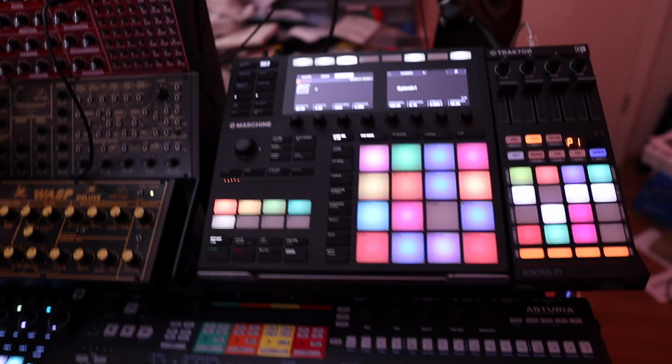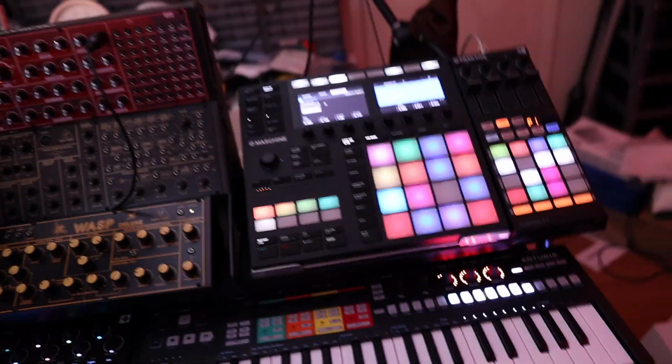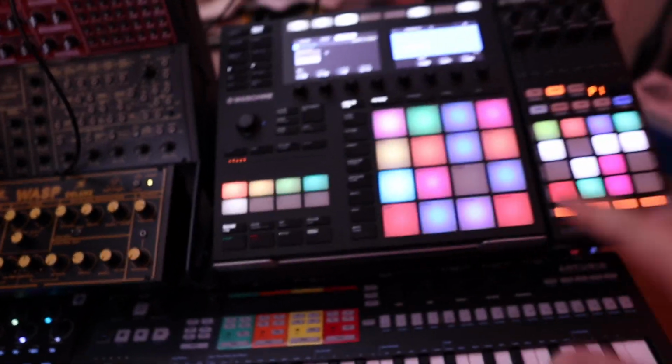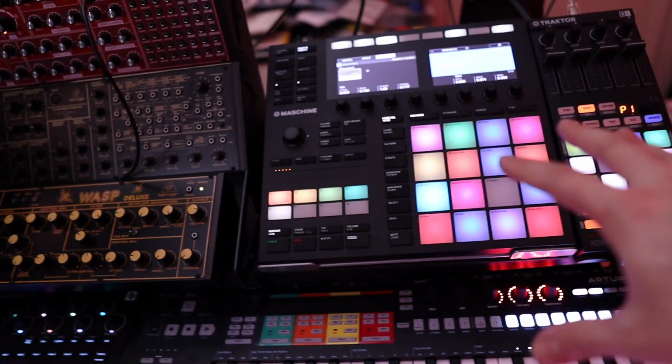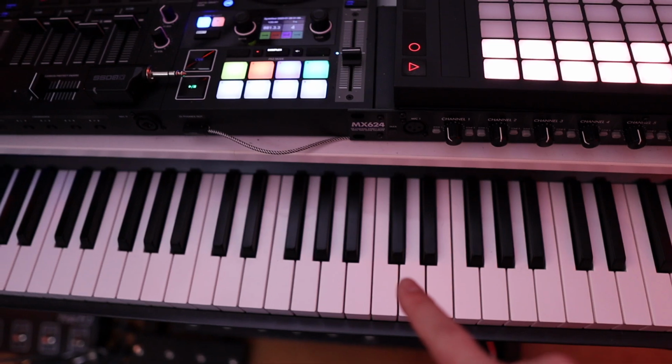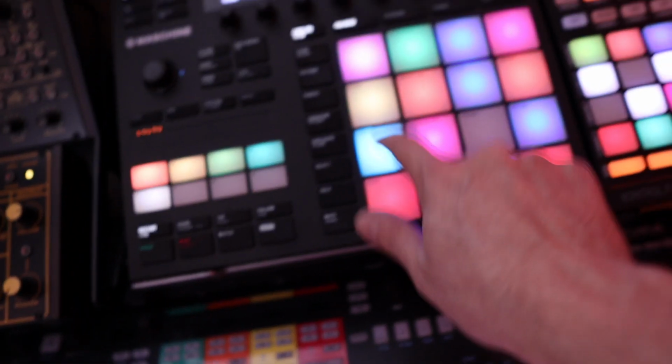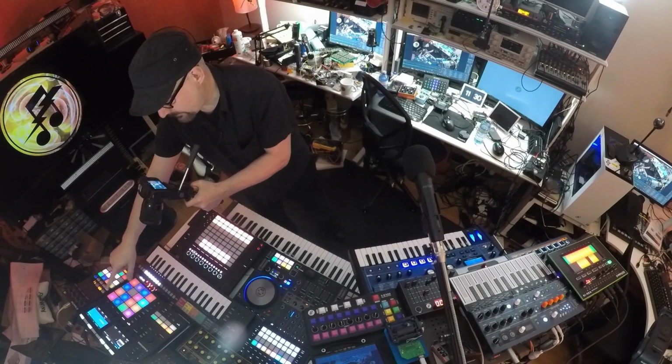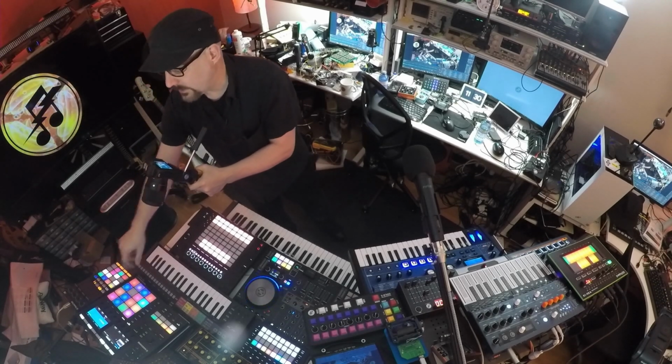So you can hear them as I play. And when I touch a pad, it's not only going to select that instrument, it's going to route the MIDI to my main keyboard here. So this pad here is actually a plugin. This is the Prophet 5 plugin from Arturia.